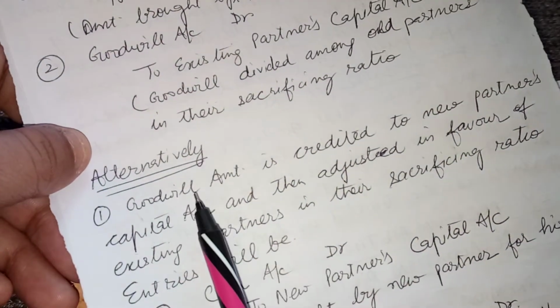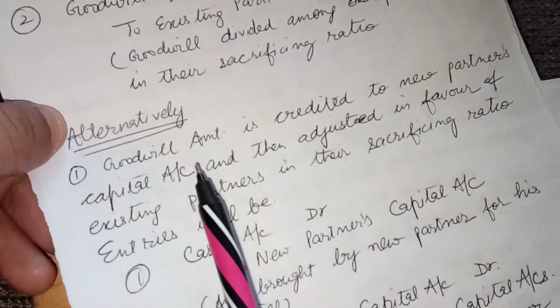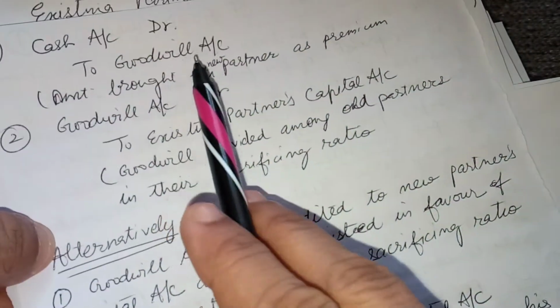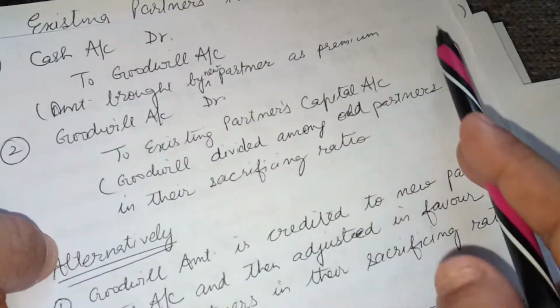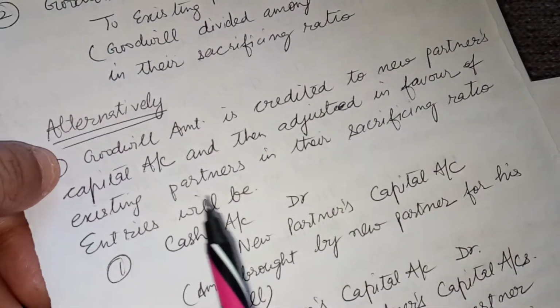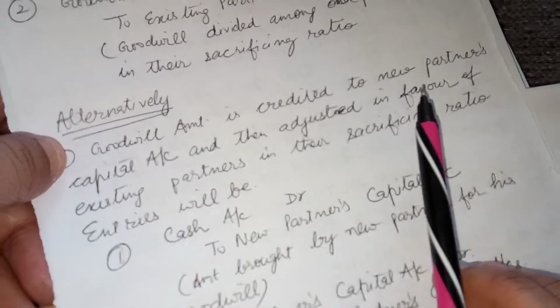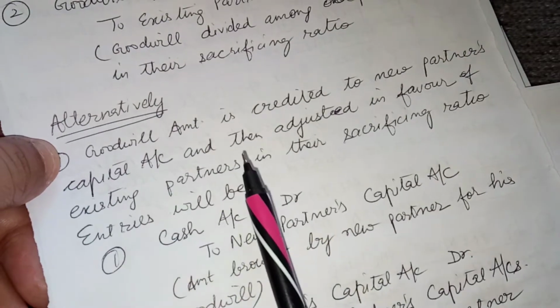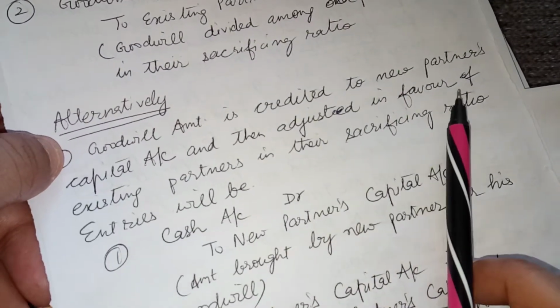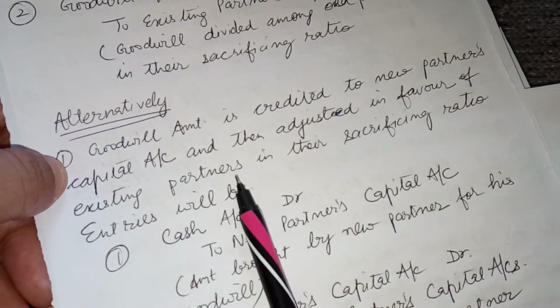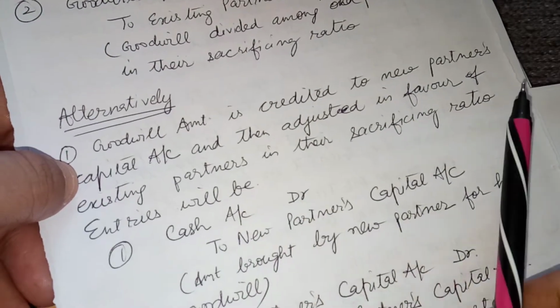Alternatively, there are two types of treatments which we can give. In the first, we treat it like this; or in the second, the goodwill amount is credited to the new partner's capital account and then adjusted in favor of existing partners in their sacrificing ratio.